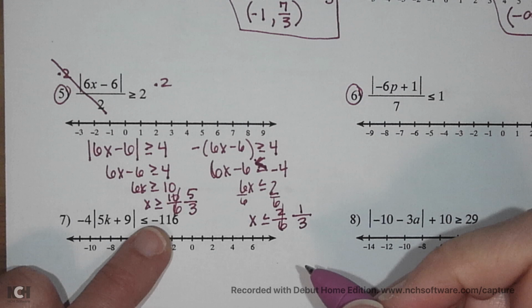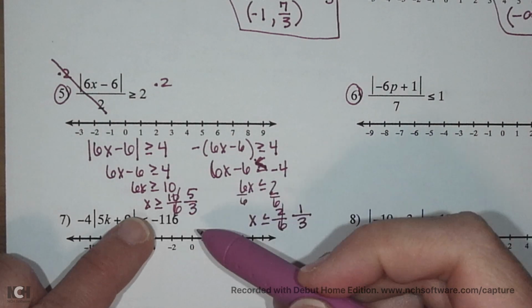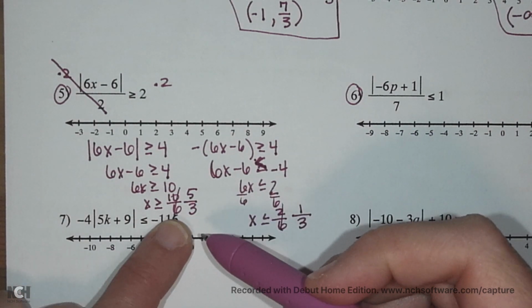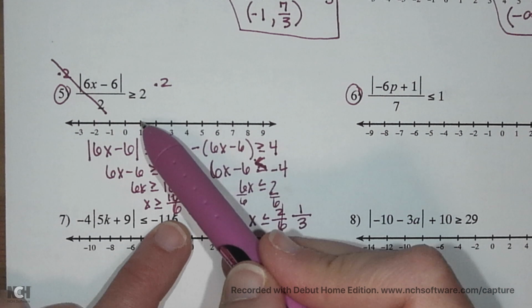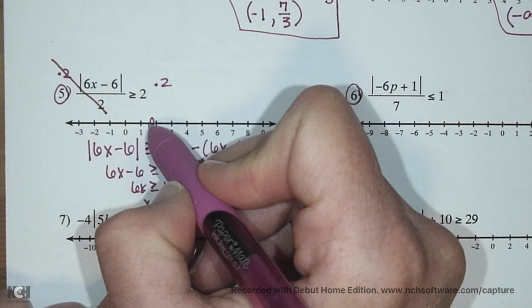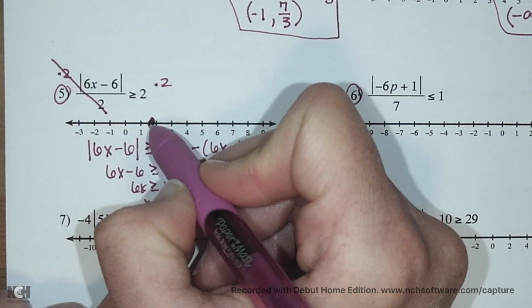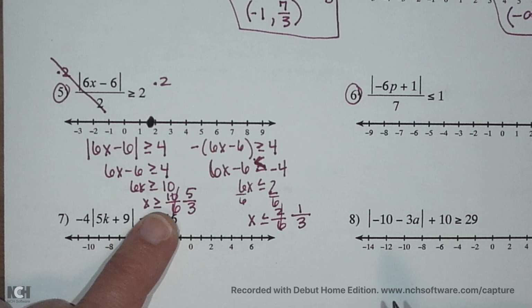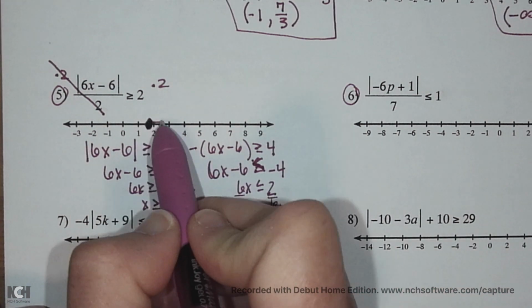Let's go ahead and get this on the graph now. X is greater than or equal to 5 over 3. All right, so let's see. 3 over 3 equals 1. 6 over 3 equals 2. So 5 over 3 is going to be sort of right in here. We're doing a closed dot because it's greater than or equal to. And we know that it's going to kind of go off that way.